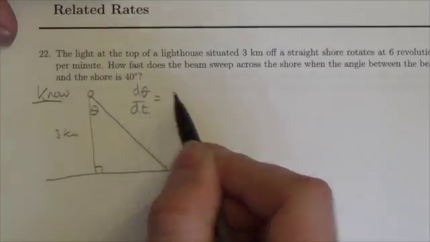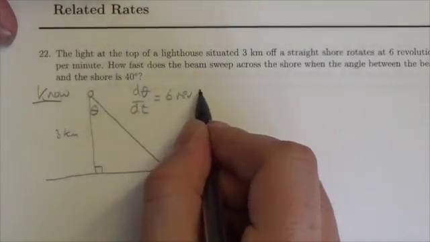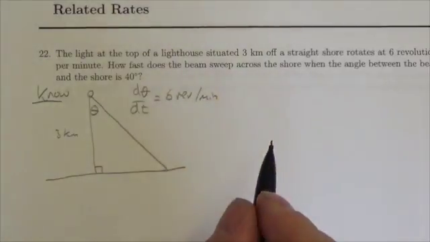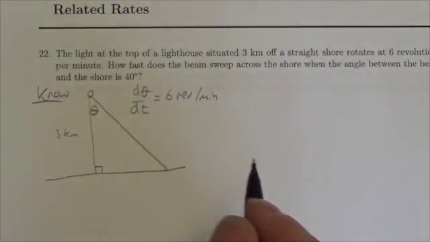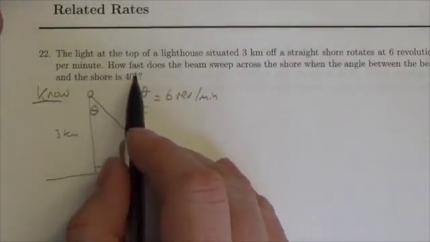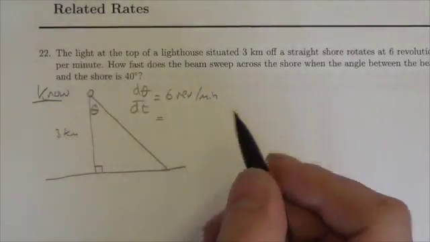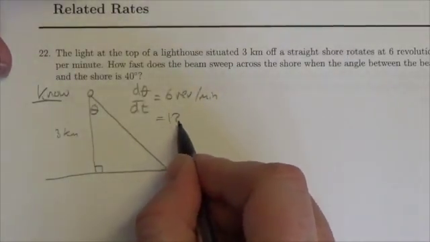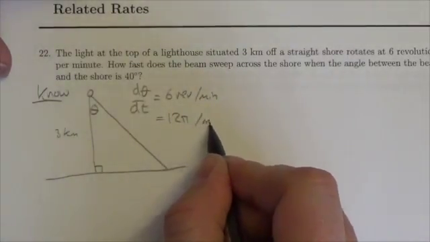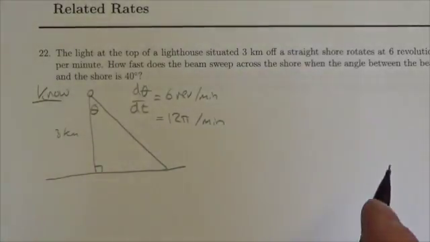d theta by dt. Now that's 6 revolutions per minute. Now we are always going to be in radians in calculus here. So now I know that there's a degree measure given to me right here. I'll play with that in a second. But 6 revolutions per minute is going to be 12 pi radians per minute, because each revolution is going to be worth 2 pi radians here.